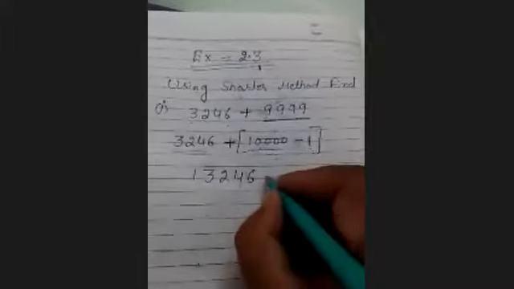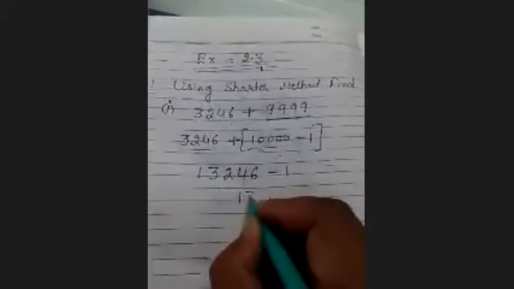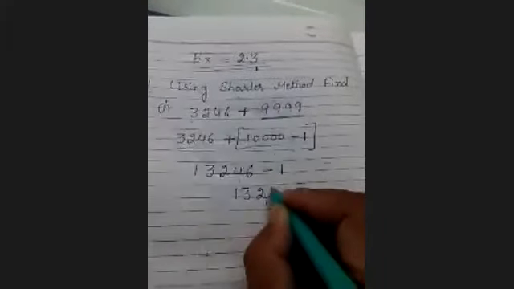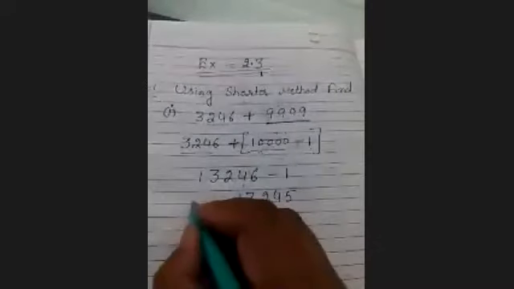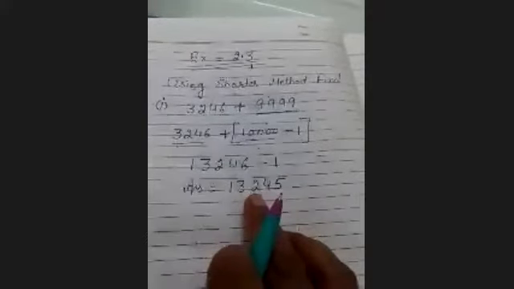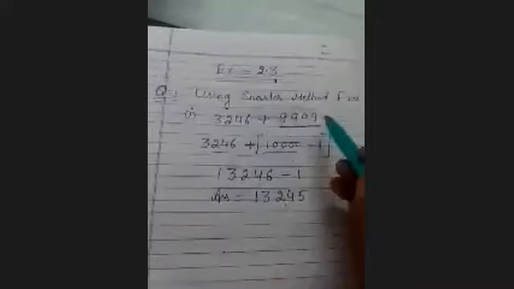Then subtract 1. Then we get 13,245. So students, your answer is 13,245. So this is the shorter method to solve this.